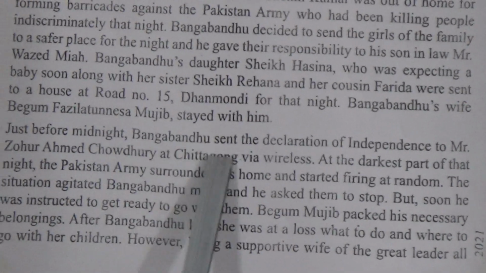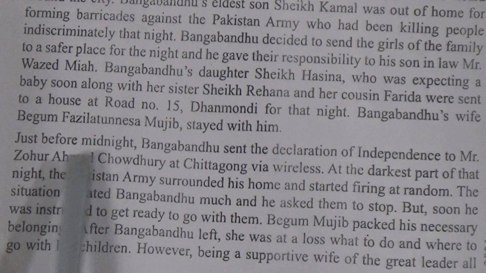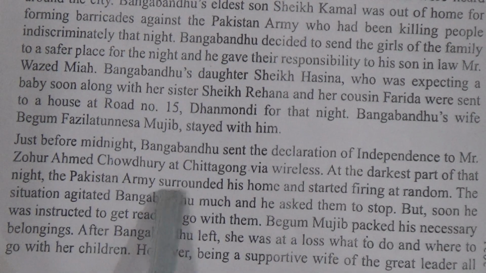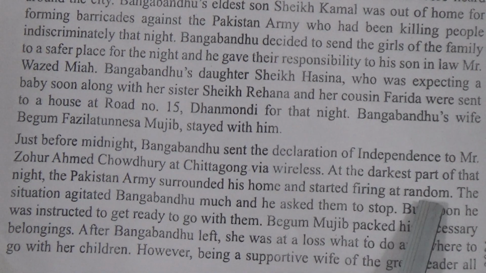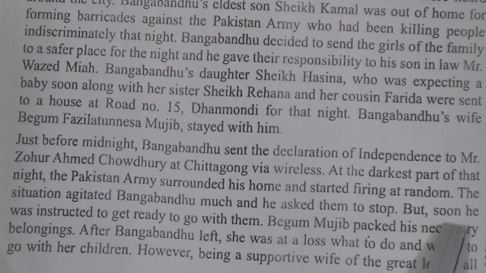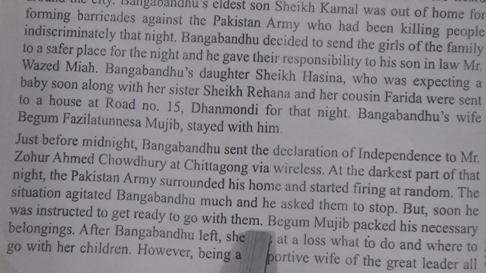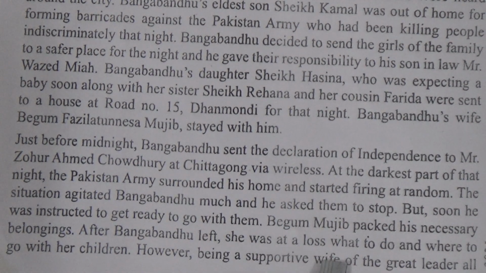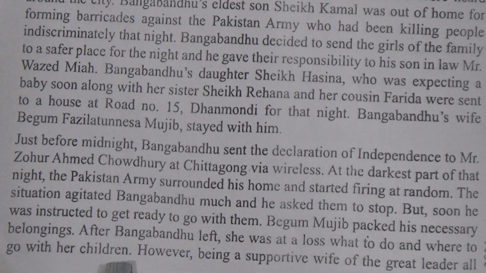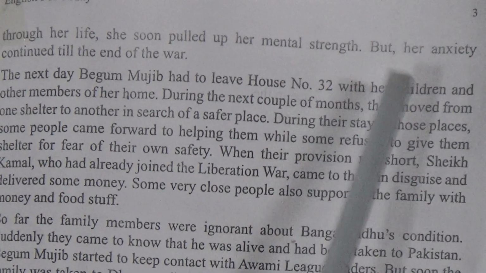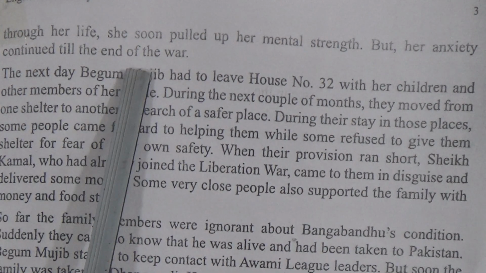Just before midnight, Bangabandhu sent the Declaration of Independence to Mr. Johur Ahmed Chowdhury at Chittagong by wireless. At the darkest part of that night, the Pakistan army surrounded his home and started firing at random. The situation agitated Bangabandhu much, and he asked them to stop, but soon he was instructed to get ready to go with them. Begum Mujib packed his necessary belongings. After Bangabandhu left, she was at a loss what to do and where to go with her children. However, being a supportive wife of the great leader all through her life, she soon pulled up her mental strength, but her anxiety continued till the end of the war.